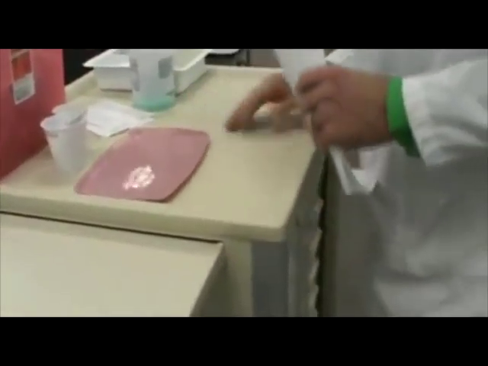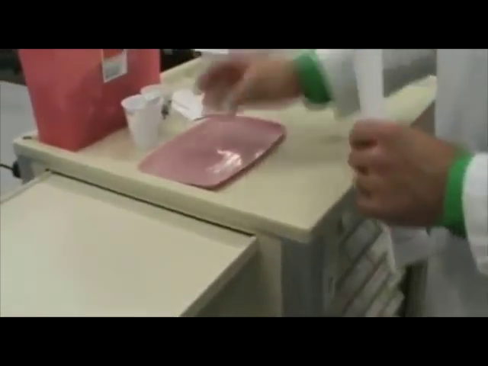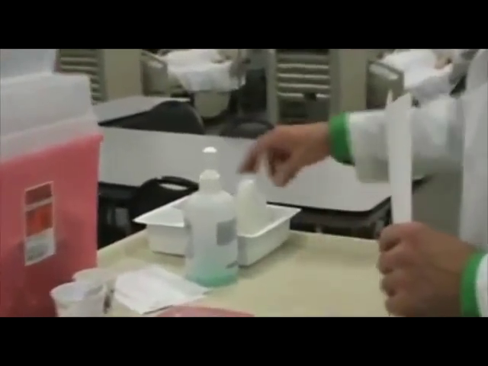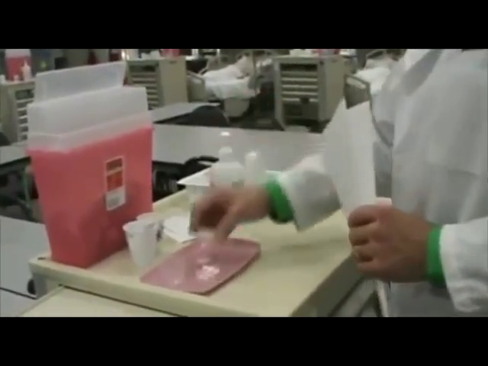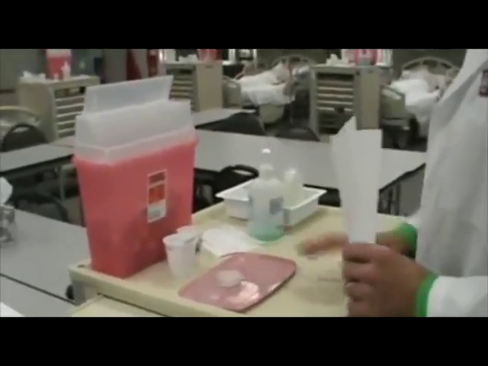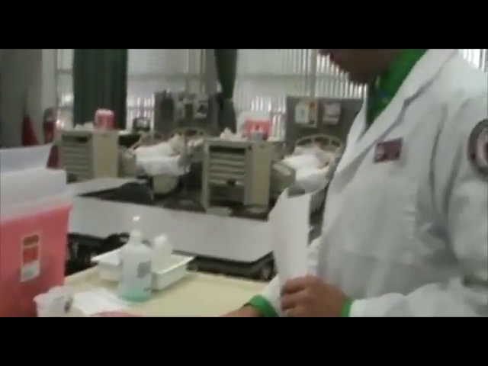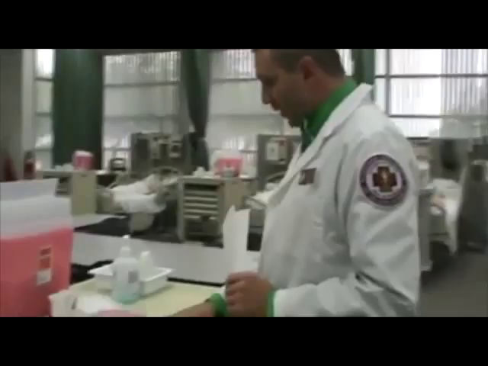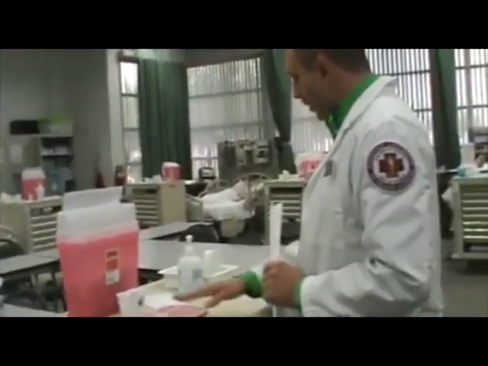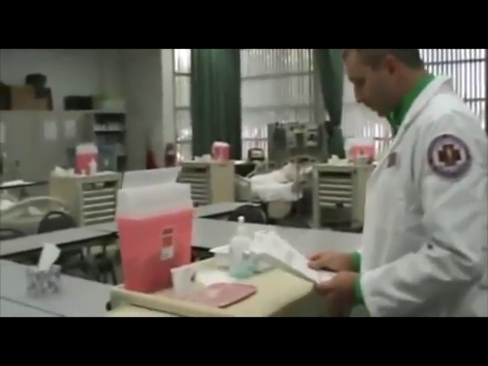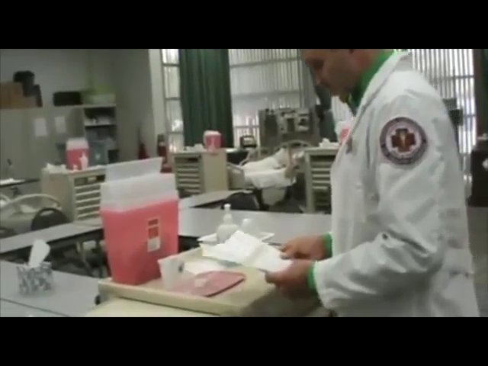Second check, I'm going to need a tray. I have a medication cup for my PO meds. I'm going to use a second cup for the meds that I have to assess the patient prior to giving, like blood pressure or pulse. So I may keep those in a separate cup. And I'll be doing injectables as well.